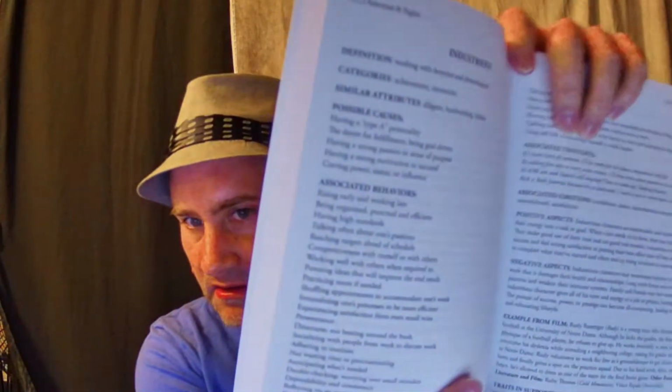And then each book is going to have the same basic layout. For industrious, for example, which is our sample for today because that's what I flipped to by random, you have the definition like you do in any other thesaurus. In this case, it's working with devotion and determination. You have your categories, which is something that's new, and this is where you have achievement and interactive. And then you have similar attributes. These are the ones where maybe industrious isn't exactly what you want, but you want something like it. You can look up the similar ones, where you have diligent, hardworking, and tireless.